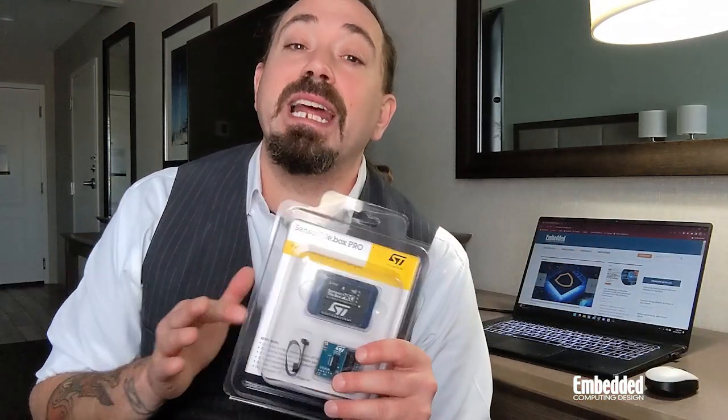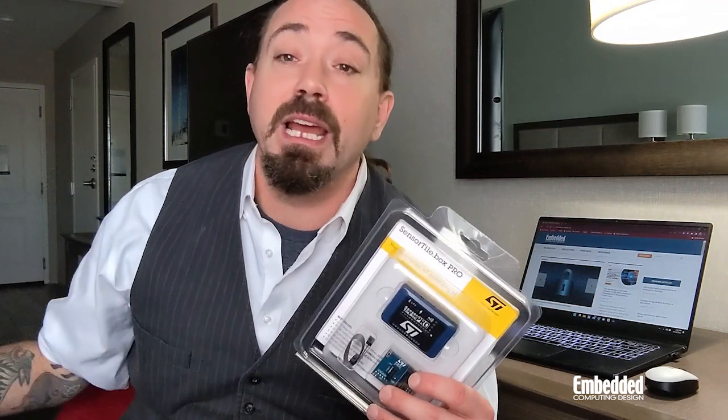This board can easily be connected via Bluetooth to the STBLE Sensor app, where you can use the entry level and expert modes. In Pro mode, Pro users can exploit the firmware programming and debugging interface in the STM32 ODE for developing firmware from scratch.